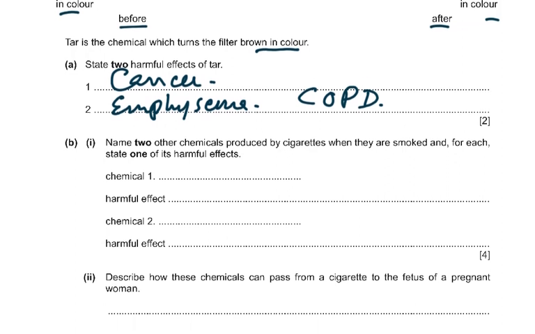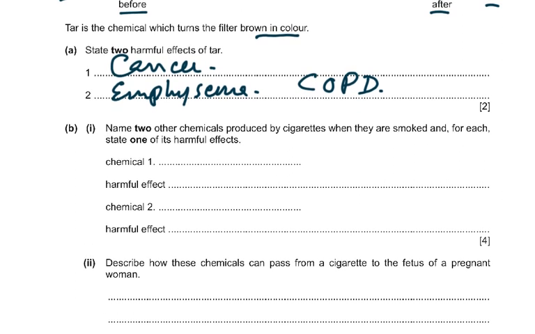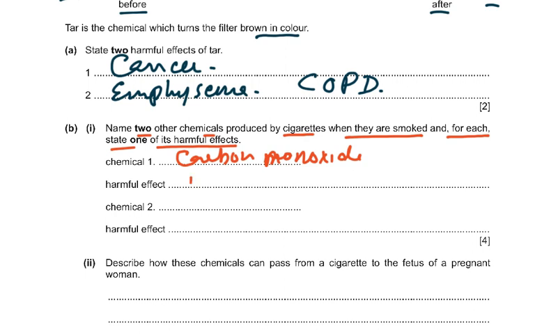Then it says name two other chemicals produced by cigarettes. So we've talked about tar, so we're not going to talk about tar anymore. Please, we're not talking about tar because I know some students would have talked about tar. Now it says name two other chemicals produced by cigarettes when they are smoked and for each state one of the harmful effects. So you could have said carbon monoxide, and you know what carbon monoxide does. It forms carboxyhemoglobin, and that of course reduces the oxygen carrying capacity. So the red blood cells are going to be affected. So less oxygen is going to be carried to the body.